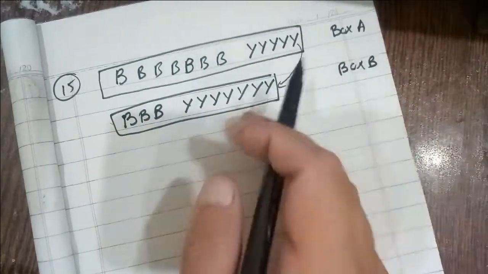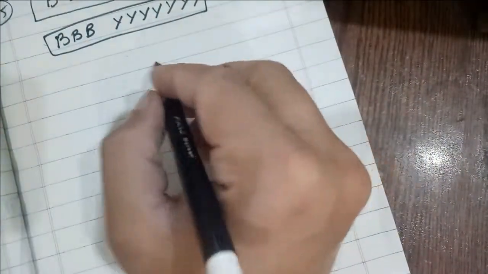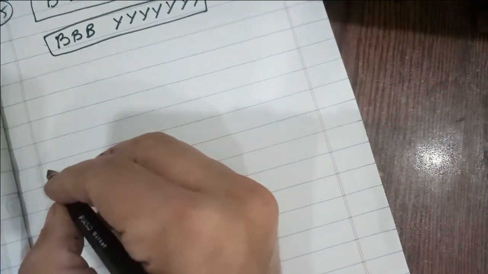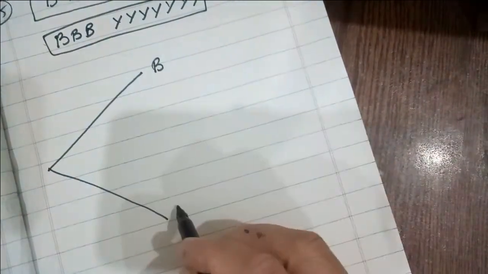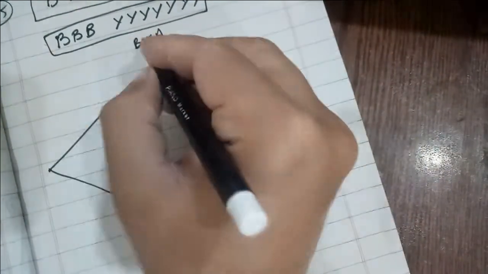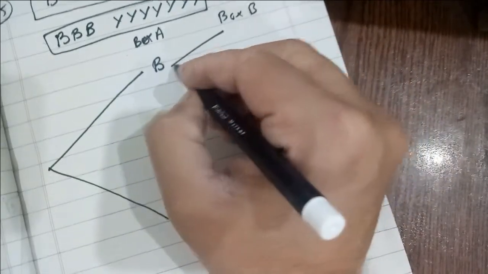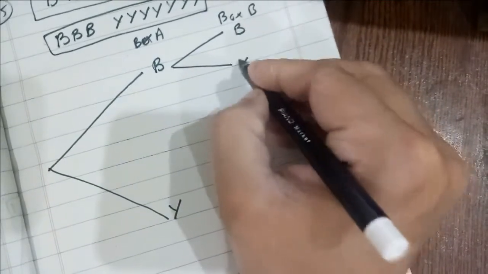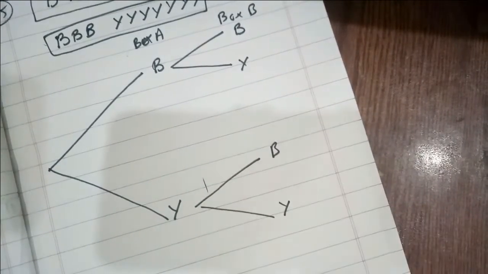So this is actually the experiment. Draw a tree diagram to illustrate this experiment. So first draw box A, blue, yellow. This is actually box A. Box B, it can be blue, yellow, and for this blue, yellow.